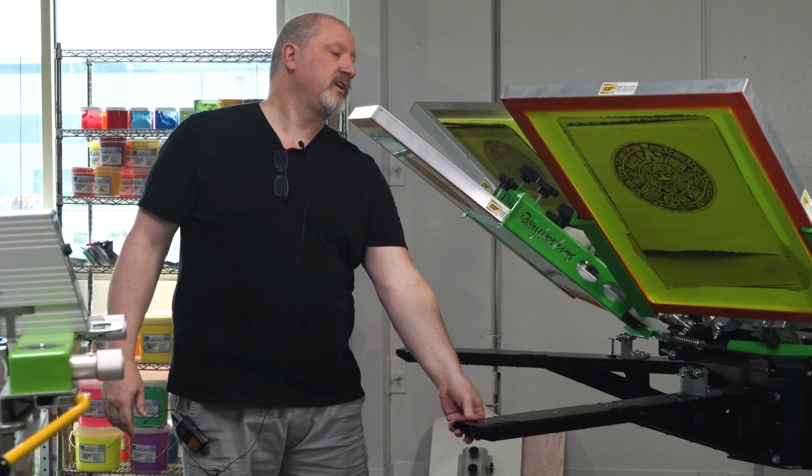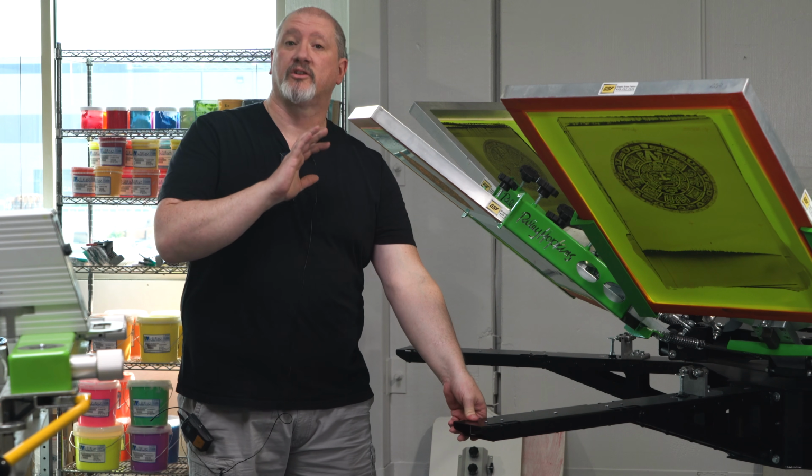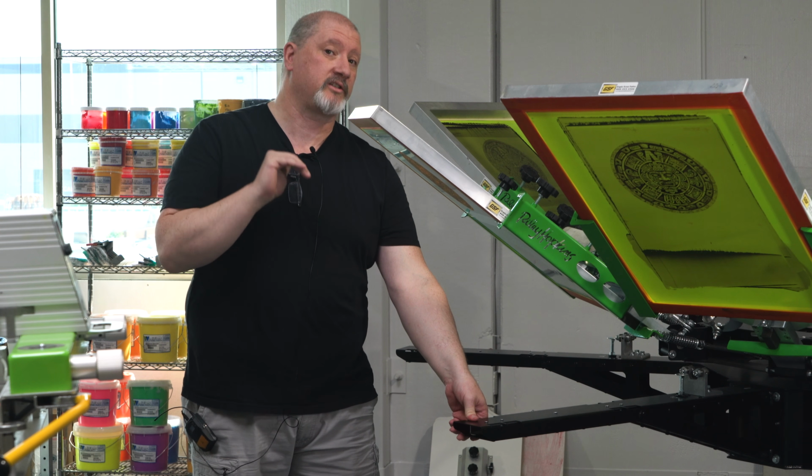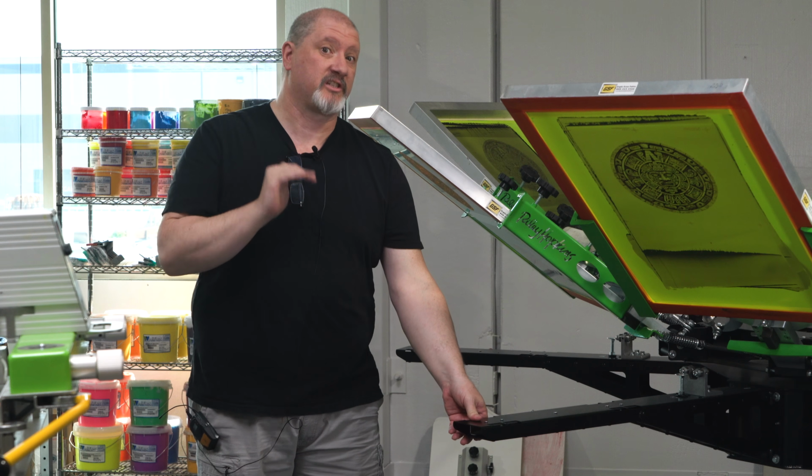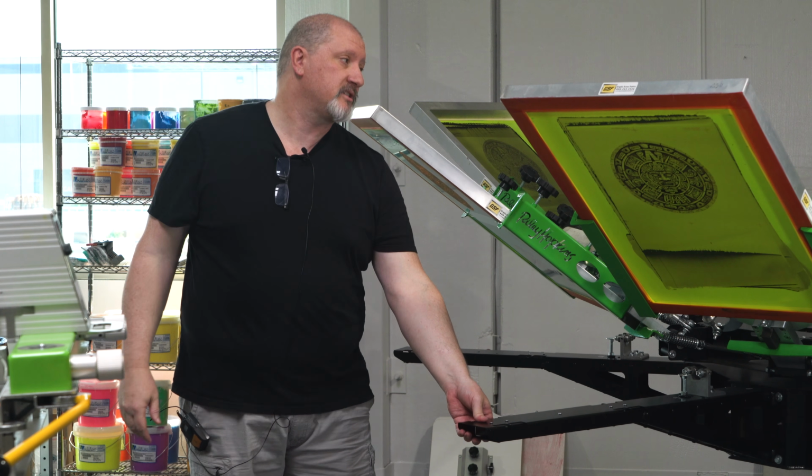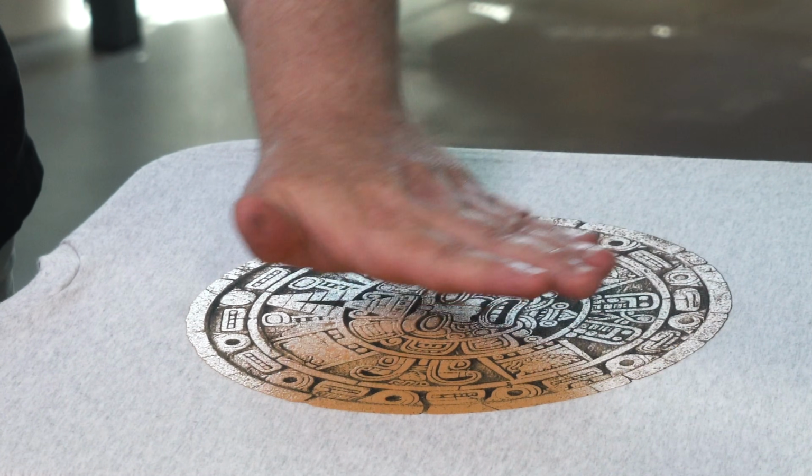And it's actually a very good thing because in this case, I want to control the amount of heat. I don't want to activate the puff as much as possible. I want it to remain as pristine as possible. I can place my hand all over the print.